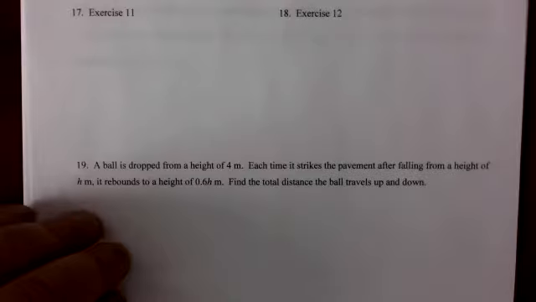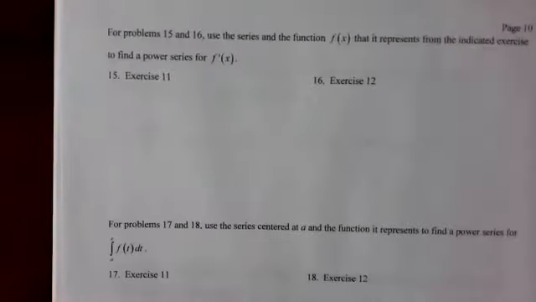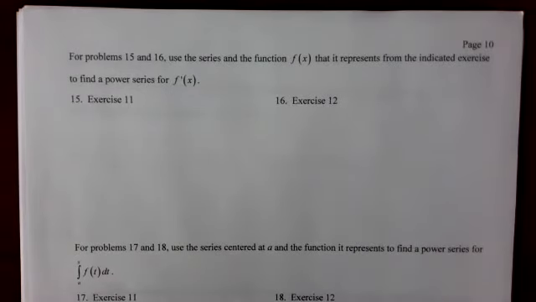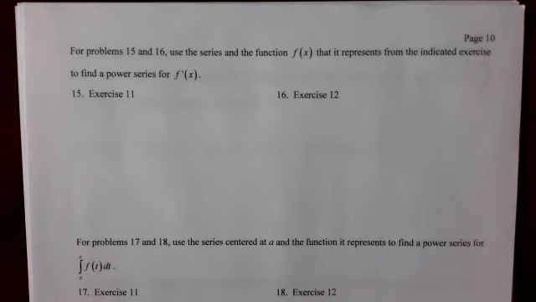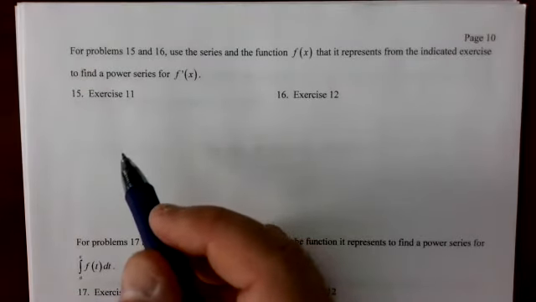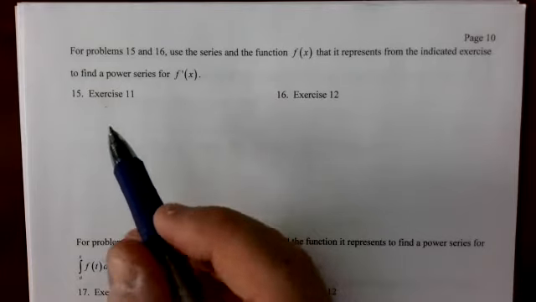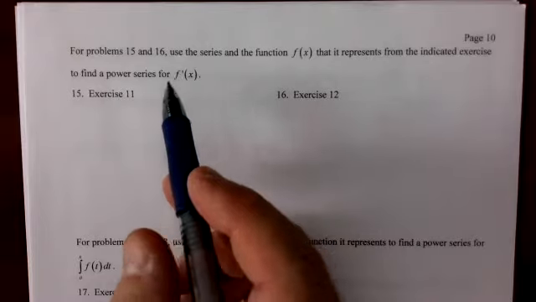Should be, yeah, last page. So I did not want to destroy people with these problems, so I tried to suck some of them out. All right, here we go. So for problems 15 and 16, use the series and the function that it represents from exercise 11, find a power series for the derivative.